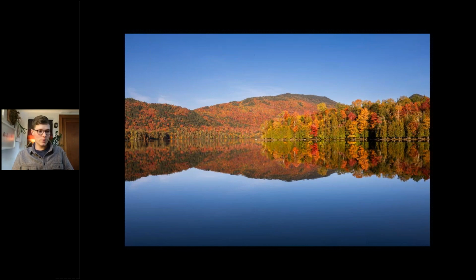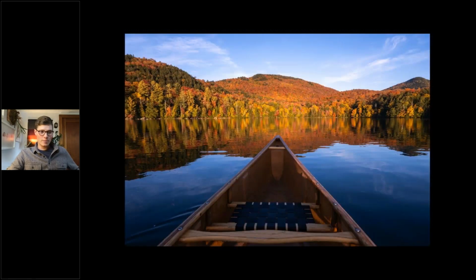And we're up to the Adirondacks, and this was taken maybe a week and a half ago on a pond near my house during peak fall color, and just that incredible reflection. Really excited about these shots.